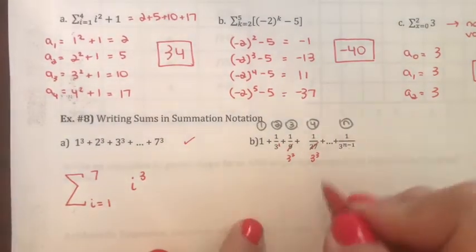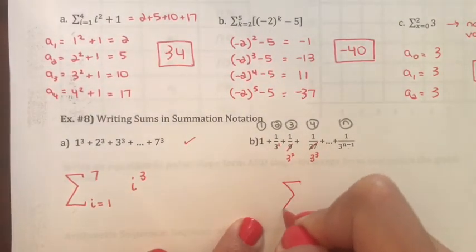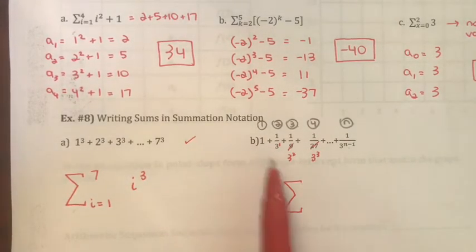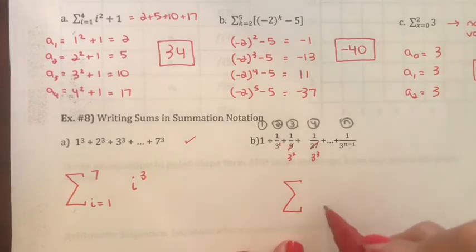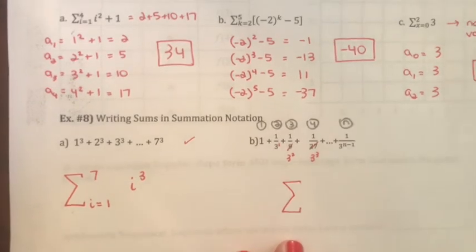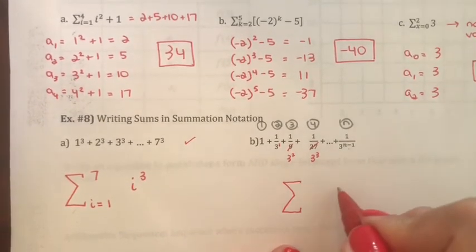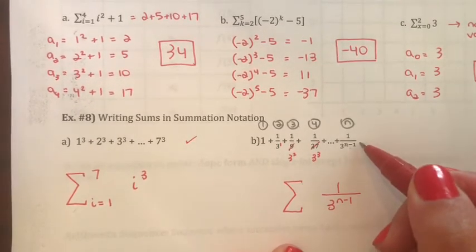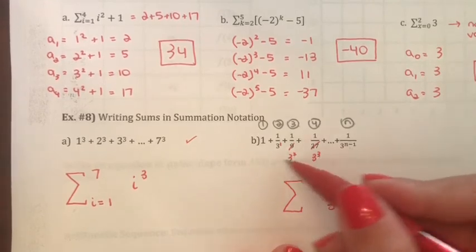So if I'm looking at our sigma notation, really what I'm starting with is, and actually our formula, you've always got 1 over 3 to the n minus 1. Lucky for us, the formula was given already, even though we probably could have figured it out.